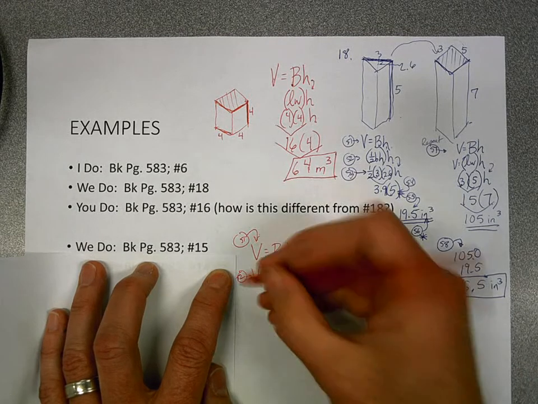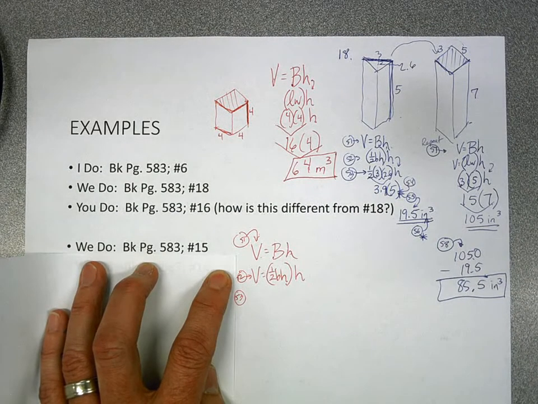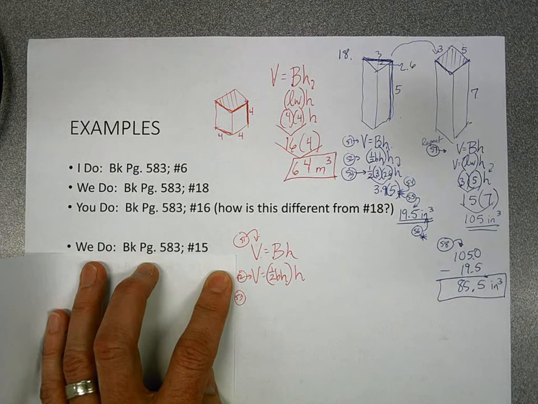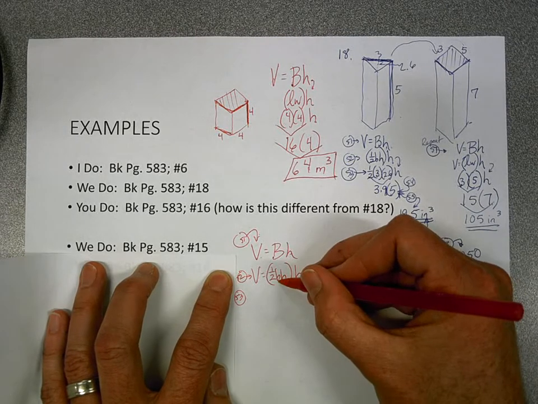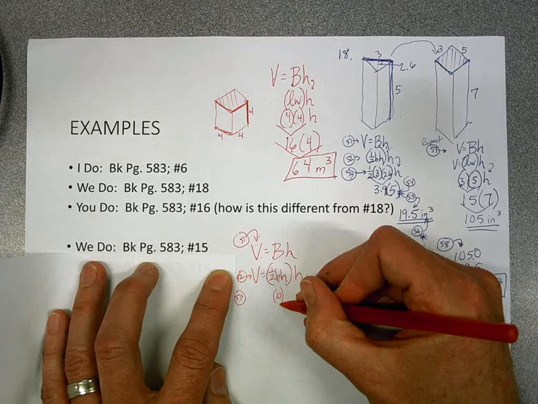Step 3. I'm going to plug the numbers into the equation, into the formula. So here's what it is. It says find the height of a triangular prism with the base length of 10 yards. Look at this. The base length means the base of the triangle. It's 10. The 1/2 is a constant, right?